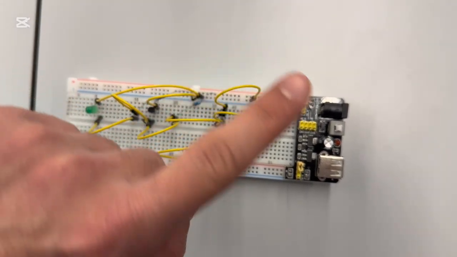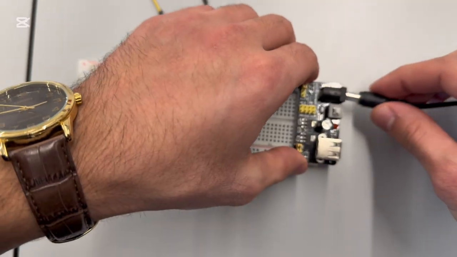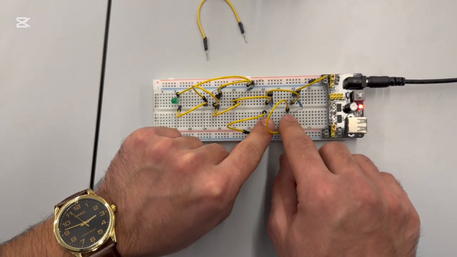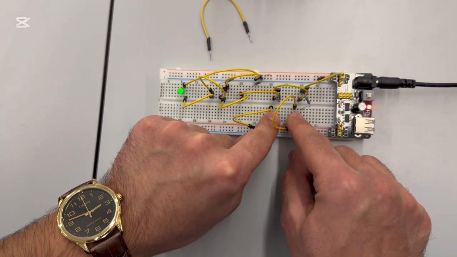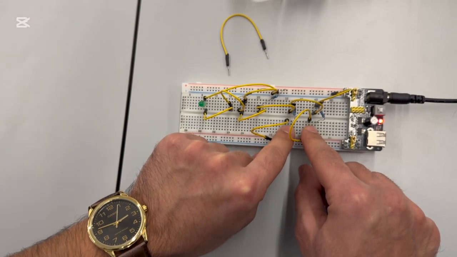At one point, I accidentally connected the jumper wire to the second transistor's emitter out of muscle memory from the NOT gate, but I corrected it. Now, the LED turns on only when both push buttons are pressed, which confirms the AND operation.